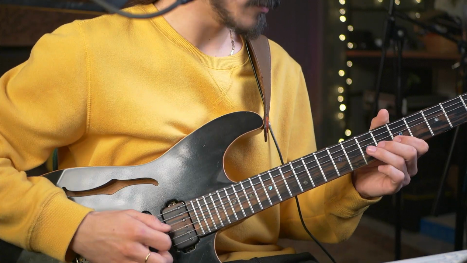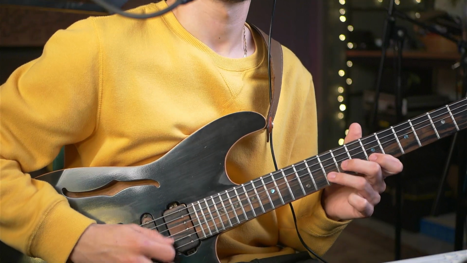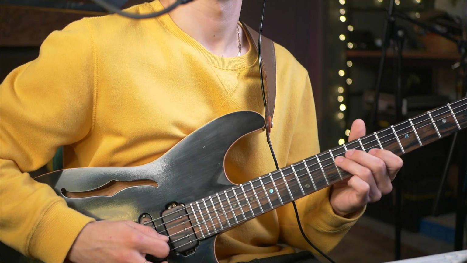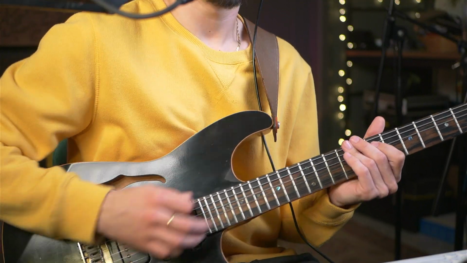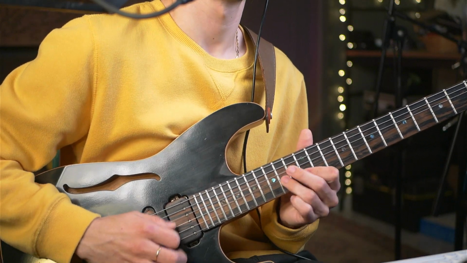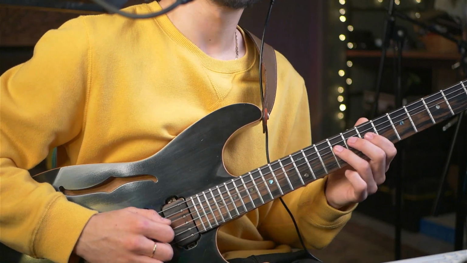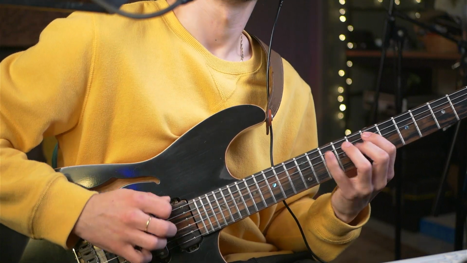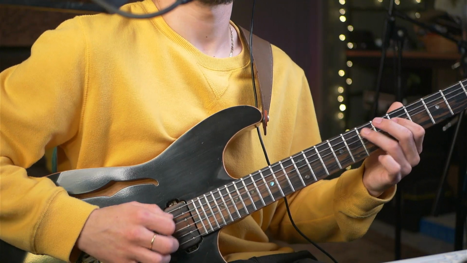Then I move to B minor. Then I move to E minor. Then go back to B minor. And A minor.